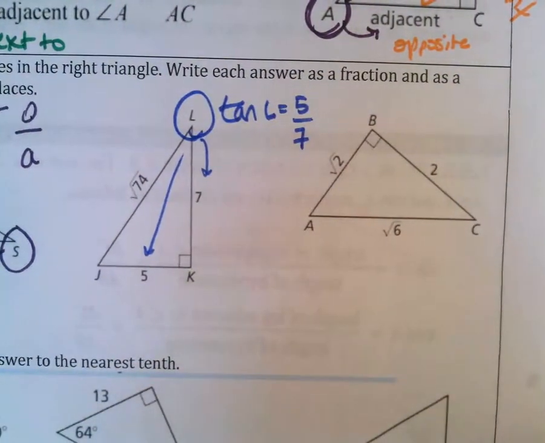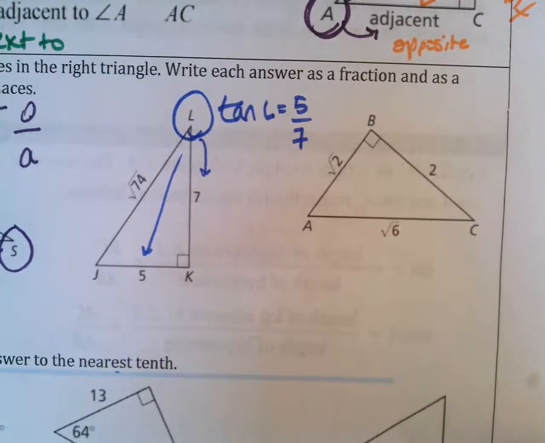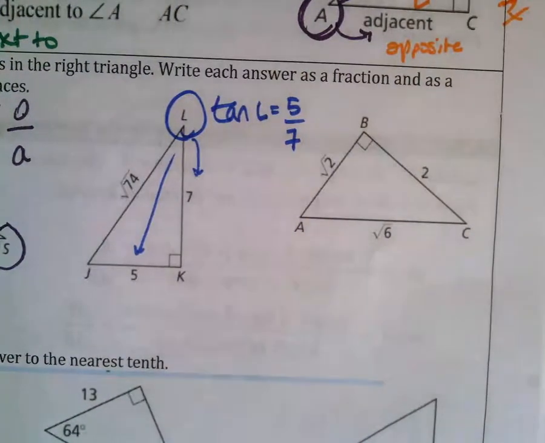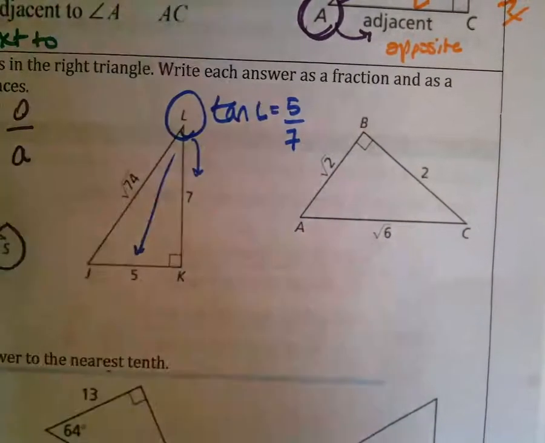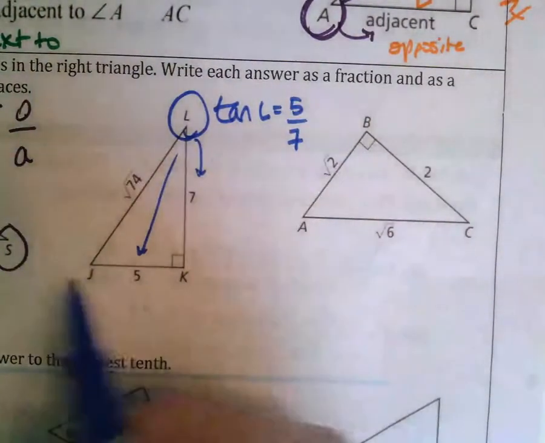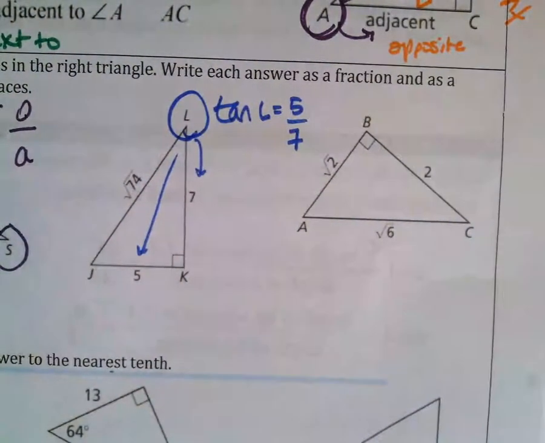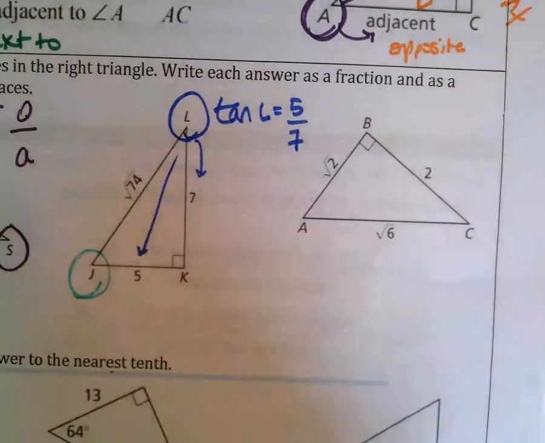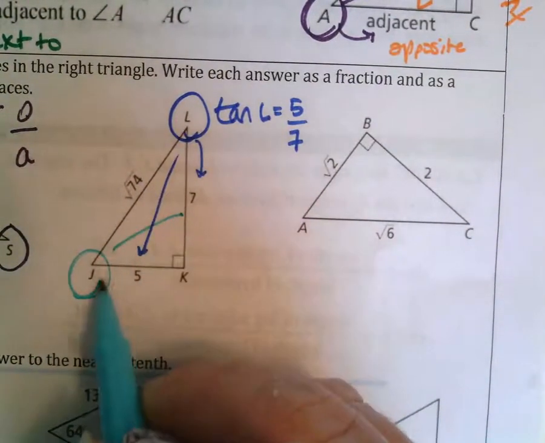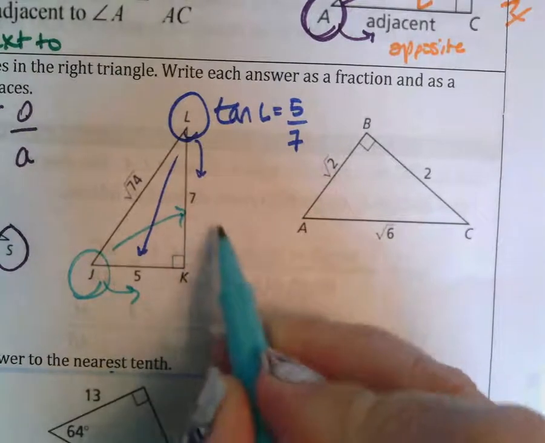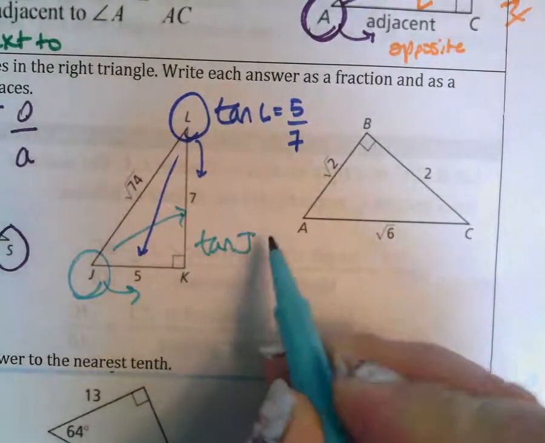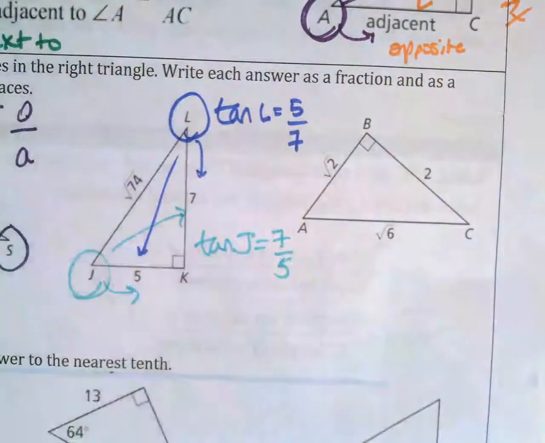So did I do it on that? Yeah, I did. I'll show you the paper I already did that on in a minute, just to show you it's just division. And the tangent of J is opposite over adjacent. So tangent J is 7 over 5.